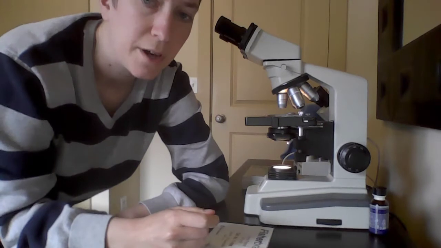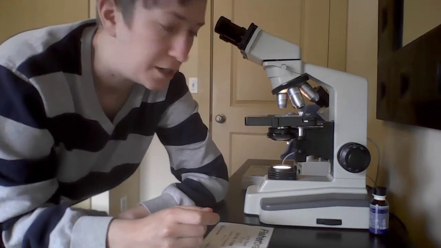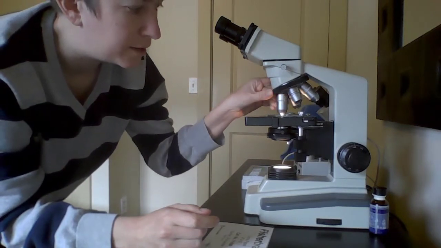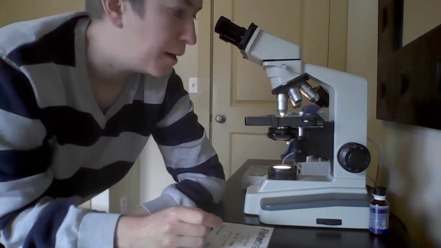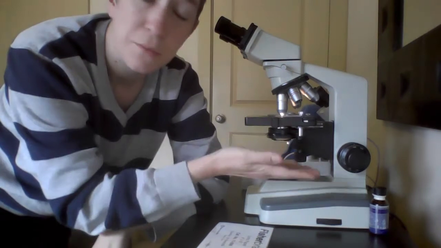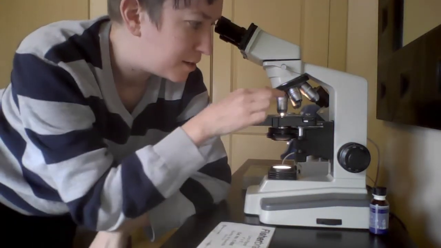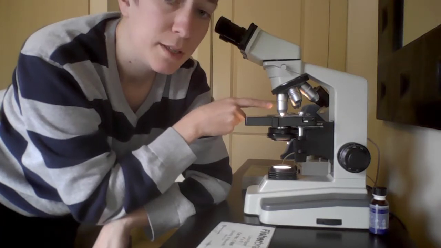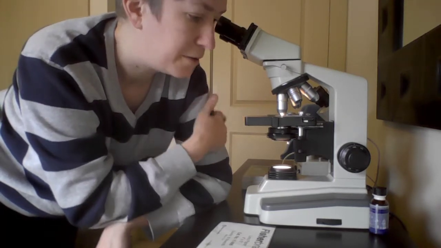So once you've got it clearly in focus at one magnification, you can move to the next highest. So now I'm going to go up to the low power lens, which is 10 times. And notice that I did not move the stage before that, because if it's in focus at 4, it's probably going to be really close to in focus with all of the other lenses.